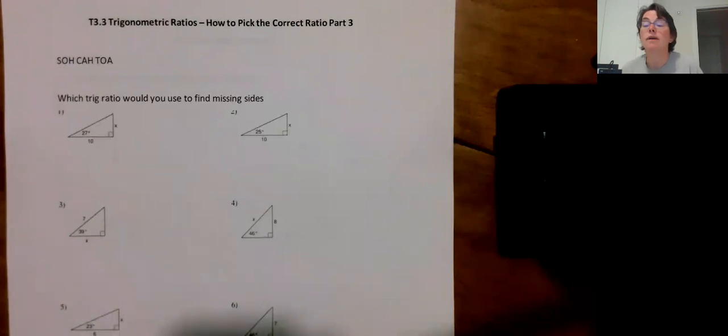And all we're worried about right now is picking which one of the 3 trig functions you're going to use to solve the question. We are not solving the question. Don't care, doesn't matter. So let's get at it.